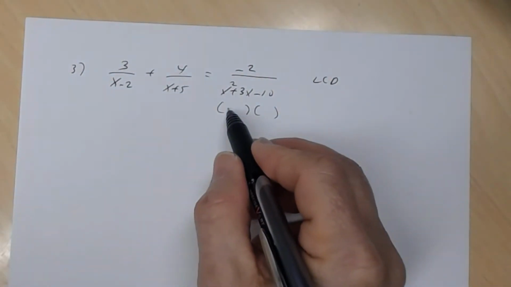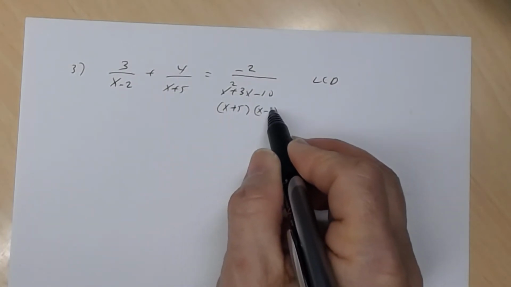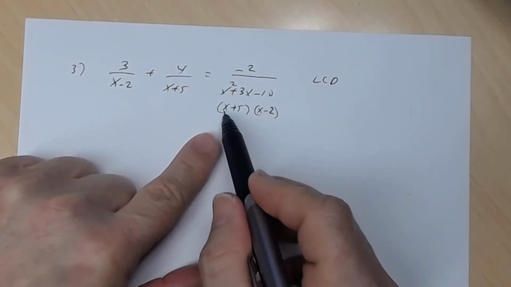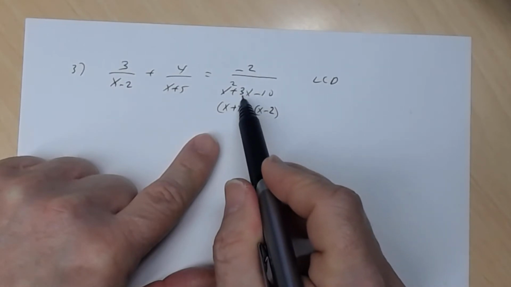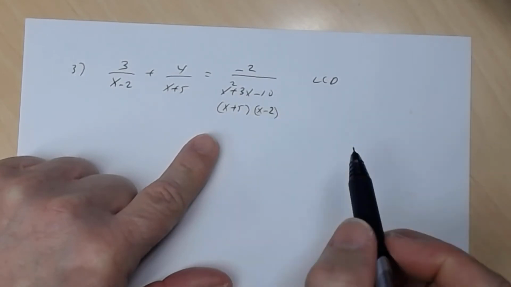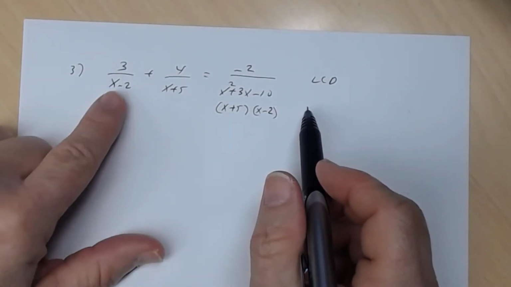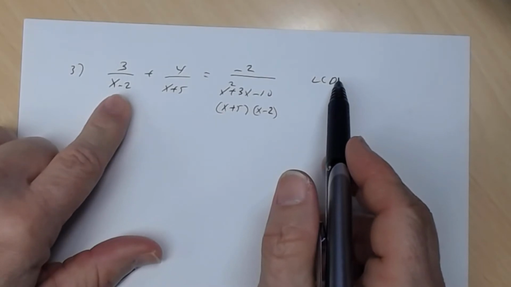All right, so let's see, we're going to get x plus 5 times x minus 2. And then check it. x times x is x squared. The outer is negative 2x. The inner is 5x. When you add them up, you get 3x. And then 5 times negative 2 is negative 10. Now remember, when finding the LCD, your LCD has to include every factor you see. So I see an x minus 2.